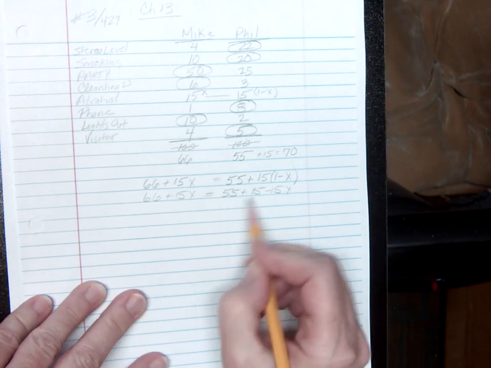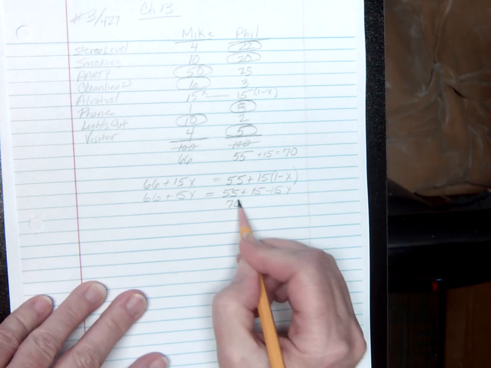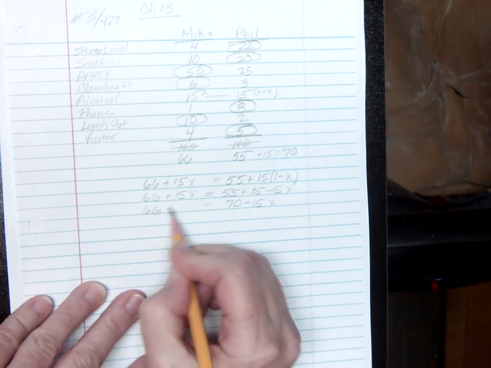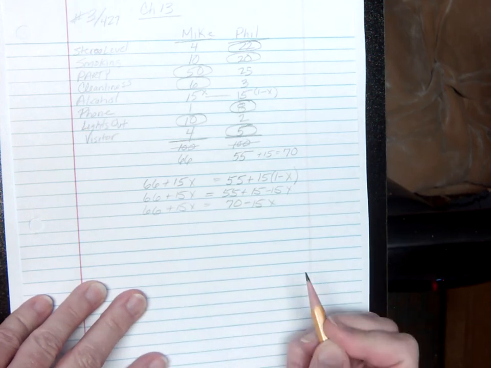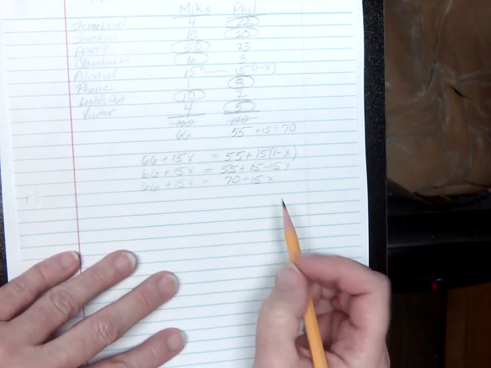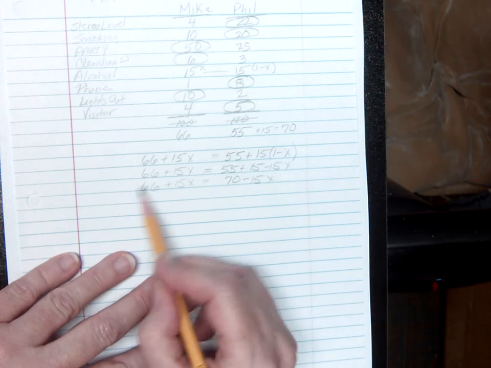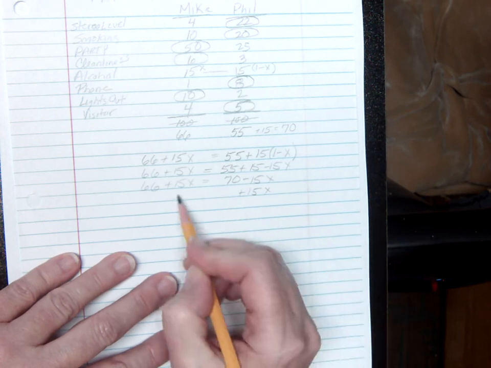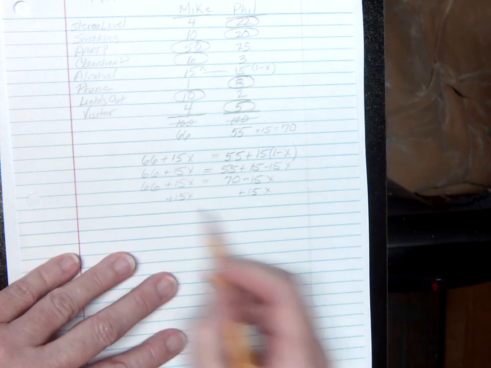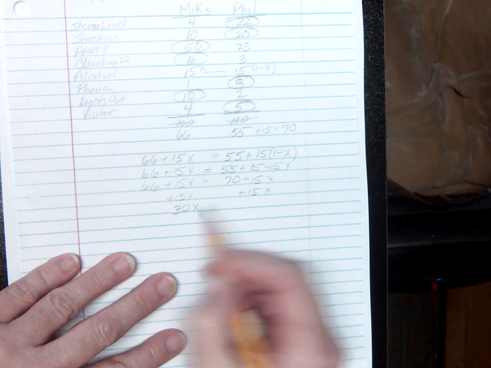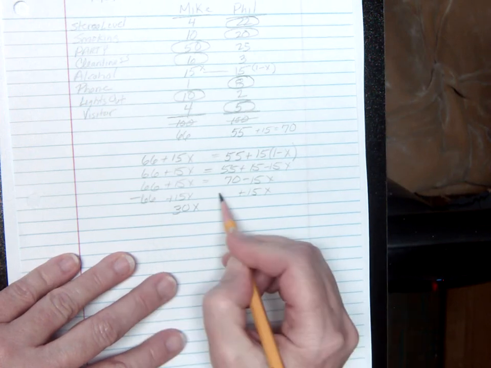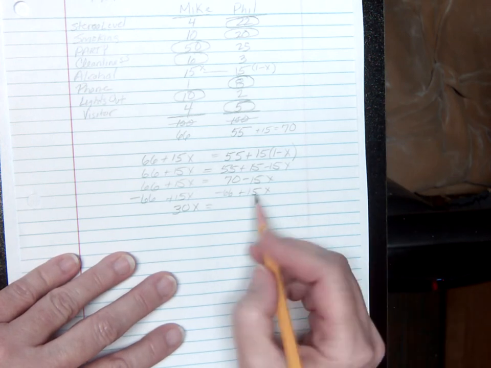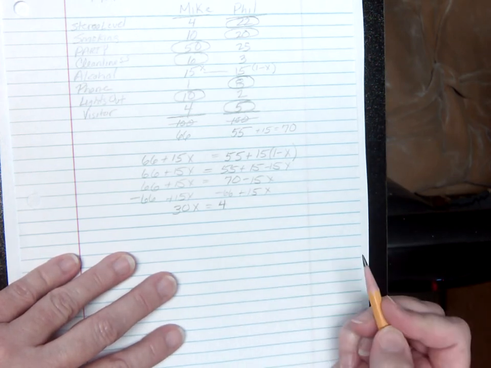I'm going to combine my constants here. And then, like before, I'm going to take my variable to one side and my numbers to the other side. So I'm going to add 15x to both sides, and I will have 30x. But I'm also going to subtract 66 from both sides. And that will give me 4.